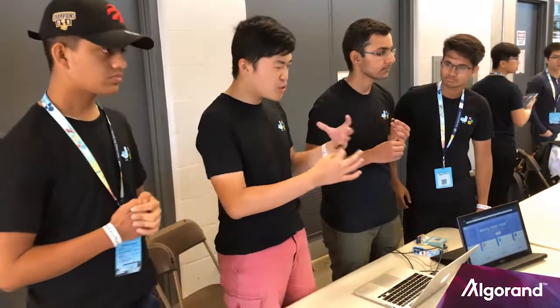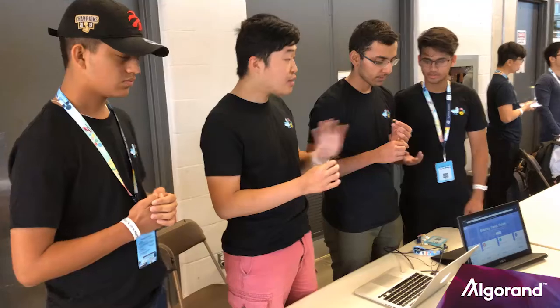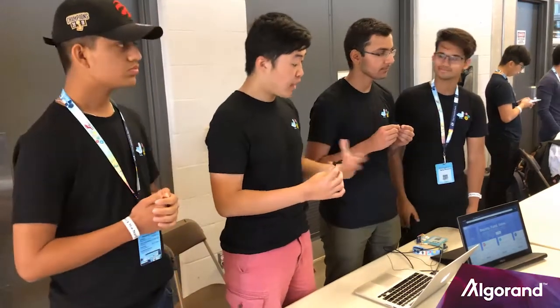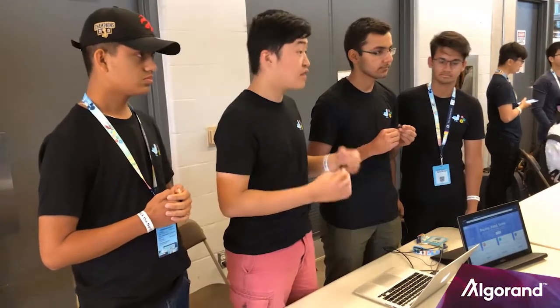So I'm sure we've all been through the headache of finding a 2-year-old issue in React, and that's what's blocking you. So this way, anyone can fund any GitHub issue and incentivize developers to go in and tackle it. And those developers will be paid in Algo when those issues are resolved and merged in.